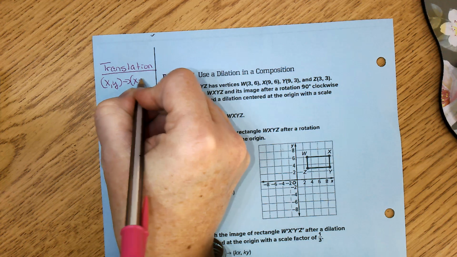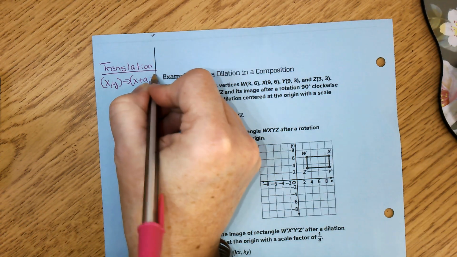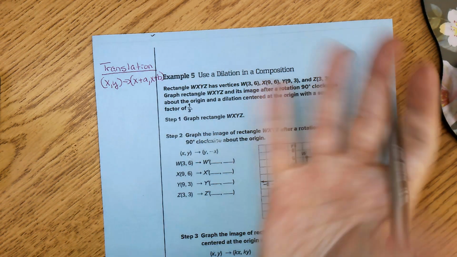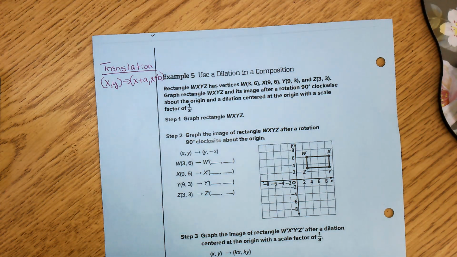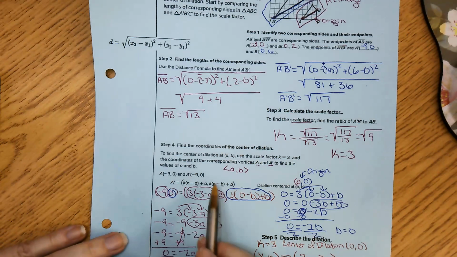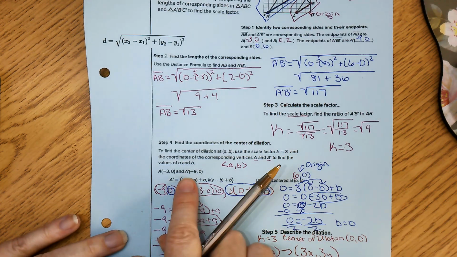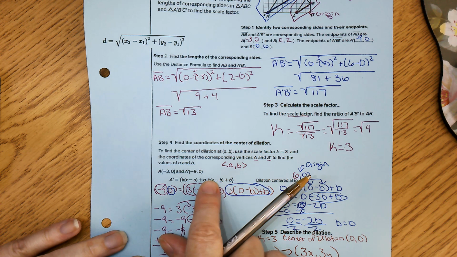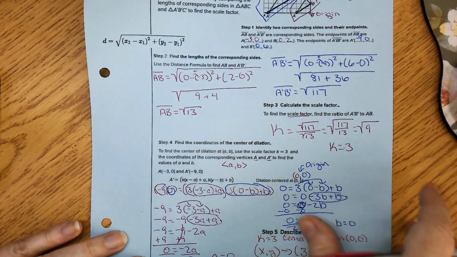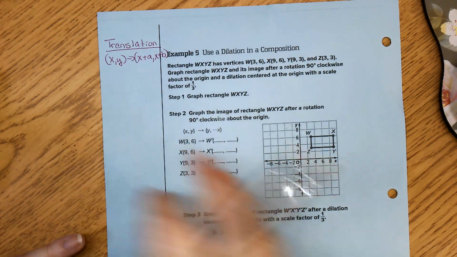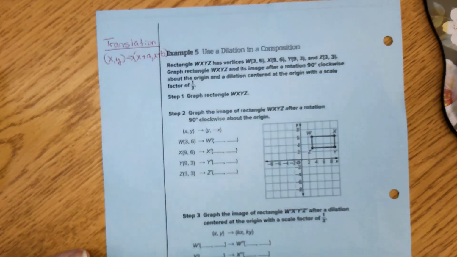Well, you add your A, and then you add your B. That looks very similar to what we were just doing with this. What we added here was scale factor and then moving it back from origin. So all of this, remember, is tied together. All of these rules end up tied together.